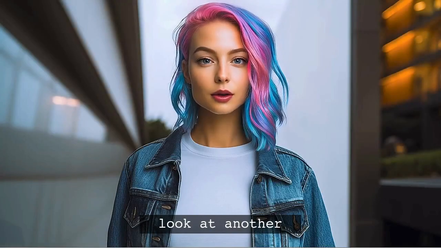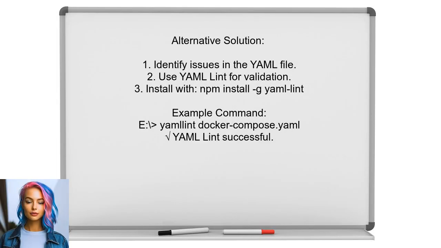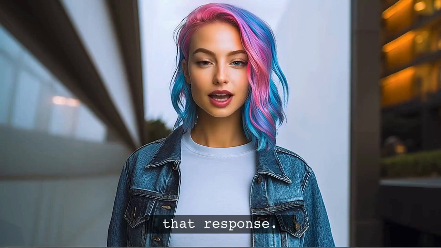Let's take a look at another answer from another user. One user suggests that there are a couple of issues in the YAML file, which can be tricky to identify. They recommend using a tool called YAML lint to help pinpoint errors quickly, so you might not need to ask for help from others. That's all for that response.